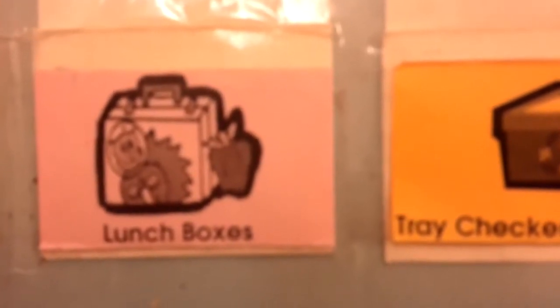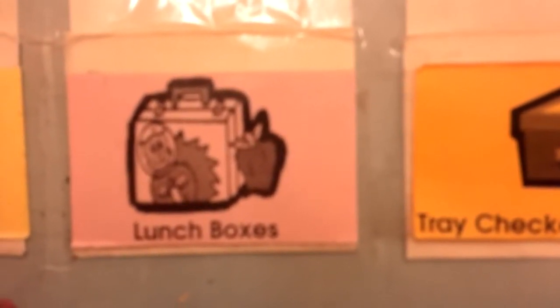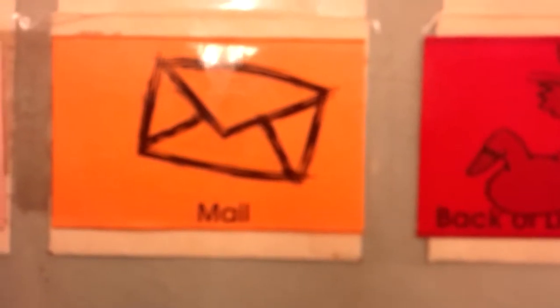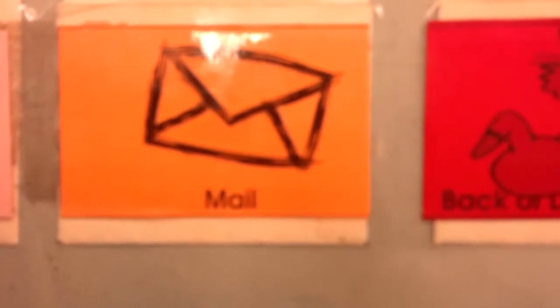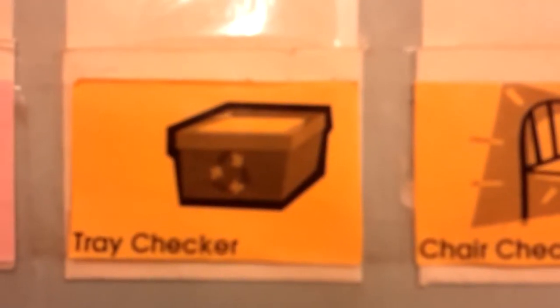I don't know if we'll need a lunchbox monitor. That's a job I have, but I don't know the new rules. I don't know if we'll have a mail helper, someone who helps us collect and sort the mail that comes to school on some days. I don't know if we'll have a tray checker, someone who helps put the toy trays away, or a closet checker, or a sink checker, or a business helper. I just don't know about those jobs.